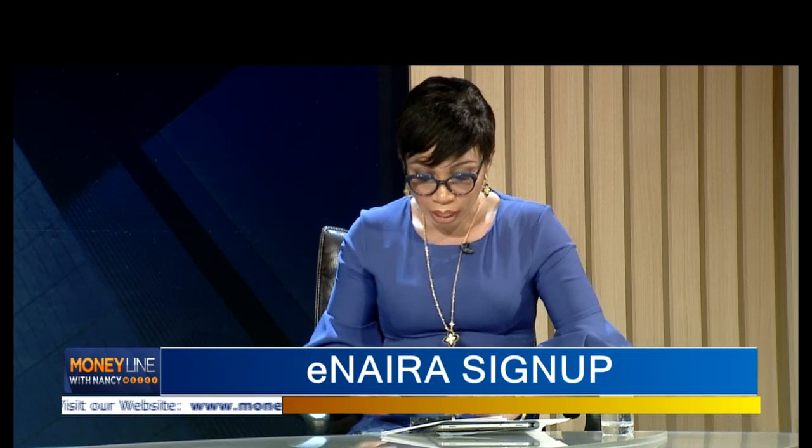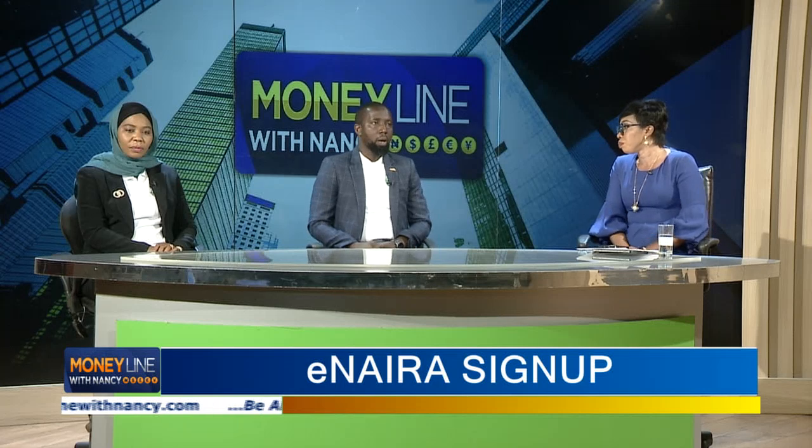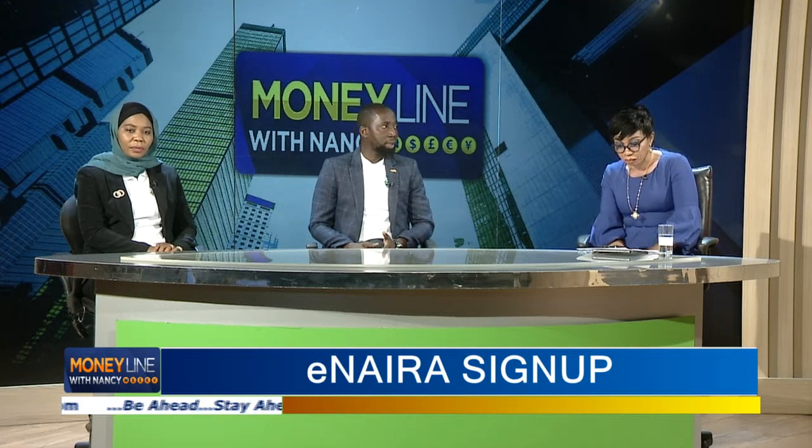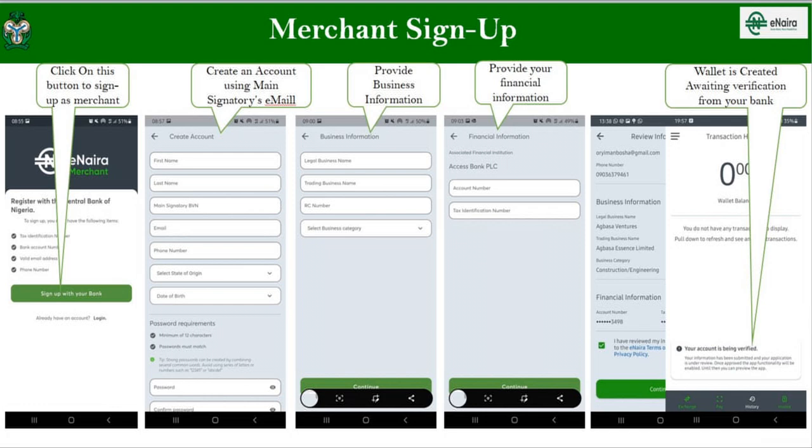Okay, so let's go, guys. Let's put a slide on merchant sign up. What happens there? For the merchant sign up, it's also similar to the individual. However, the criteria is a bit different. Once you've downloaded the merchant wallet, the next thing is to open the wallet. As you can see on the screen, once you open the wallet, you get the same notification, sign up with your bank. If you click on that, the first page that you'll be prompted is for you to enter your personal details.